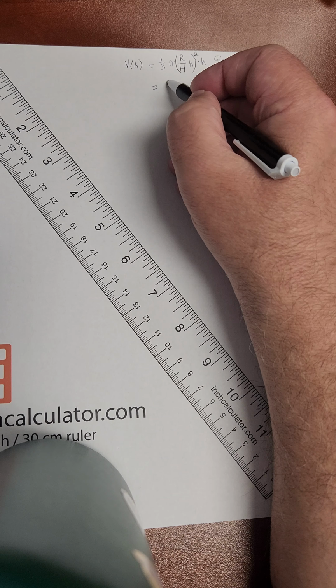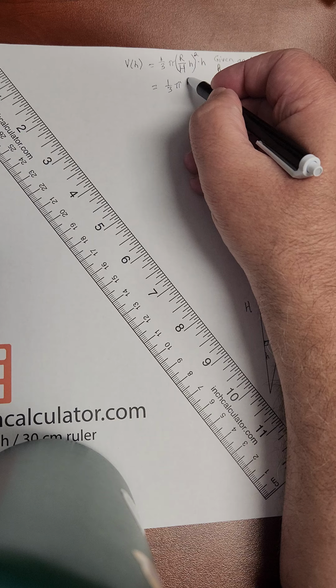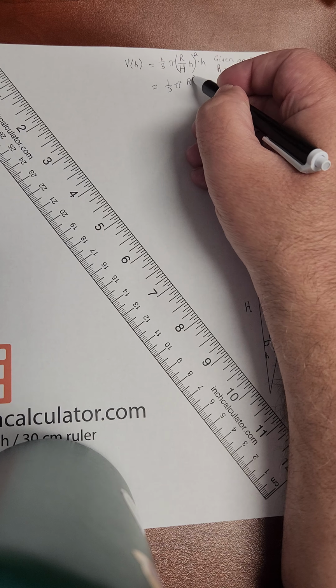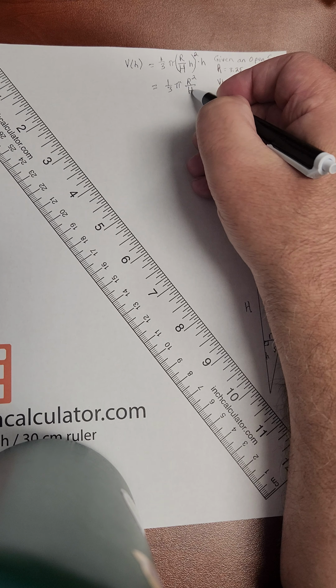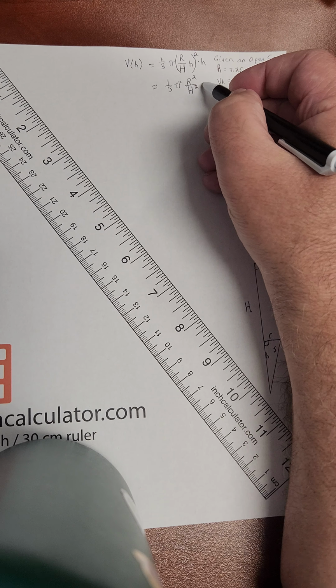1/3 pi R squared over H squared times h cubed.